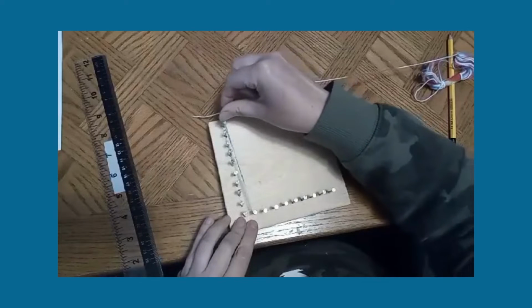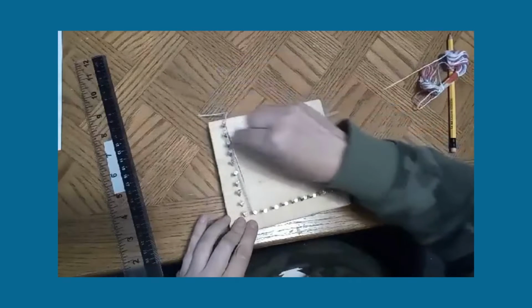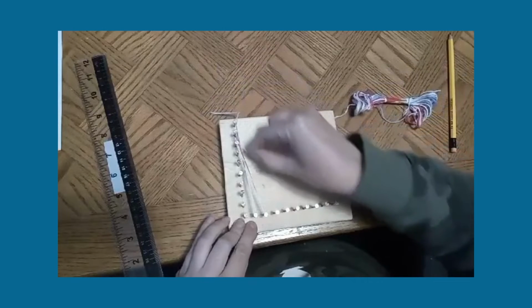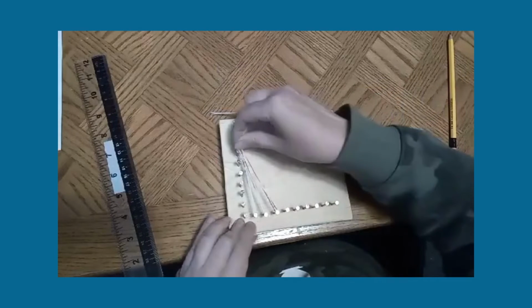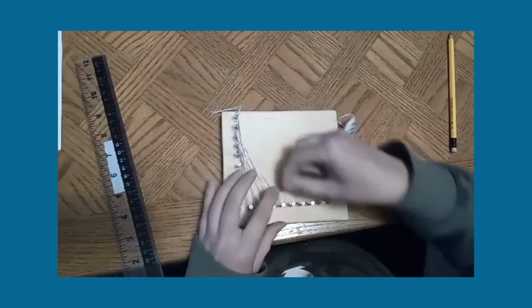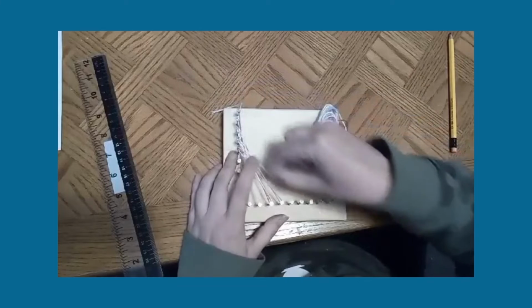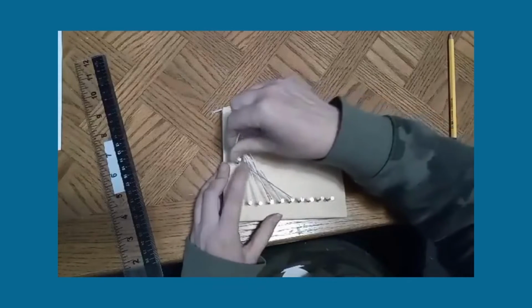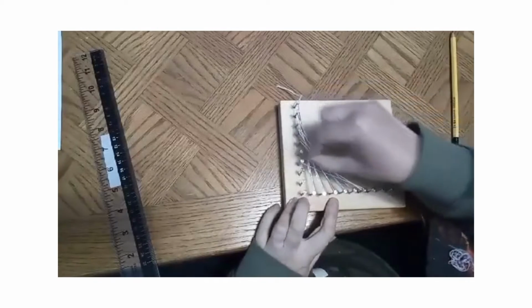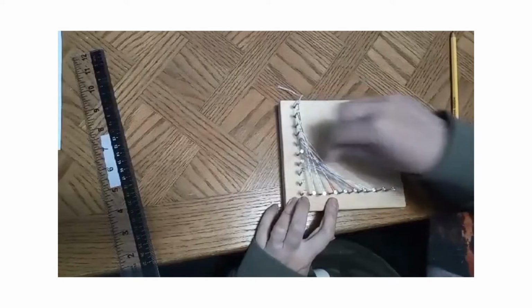It's matching one. And you can see it's just like we did with the ruler. As you just keep going, matching up your numbers of nails with your string.